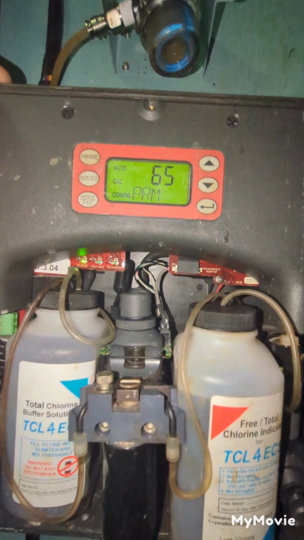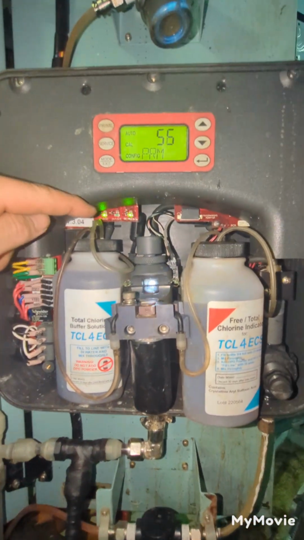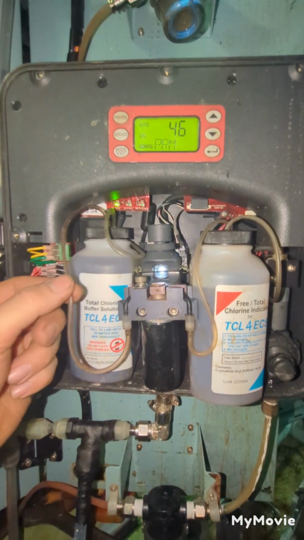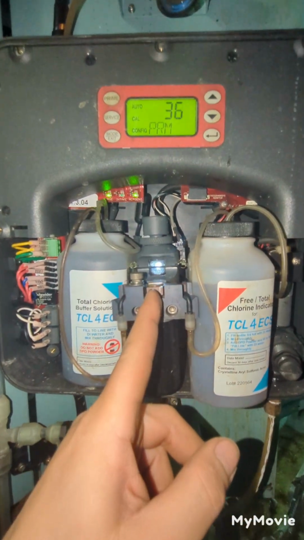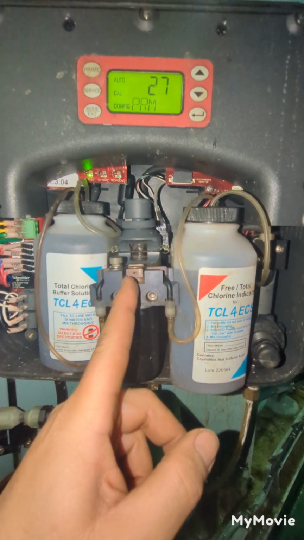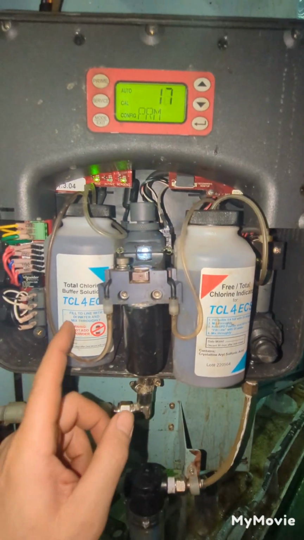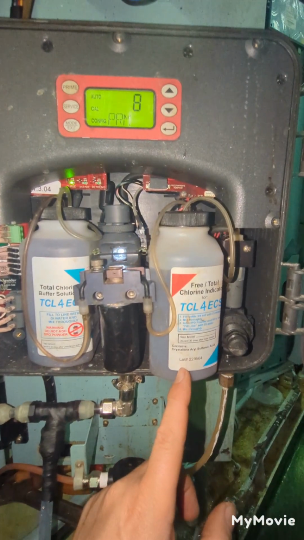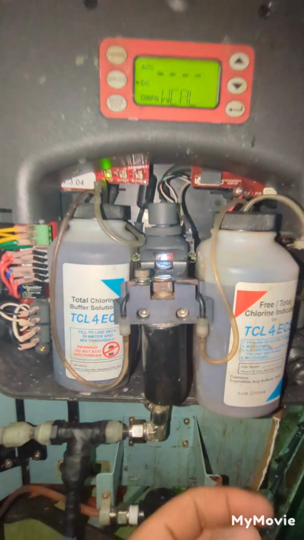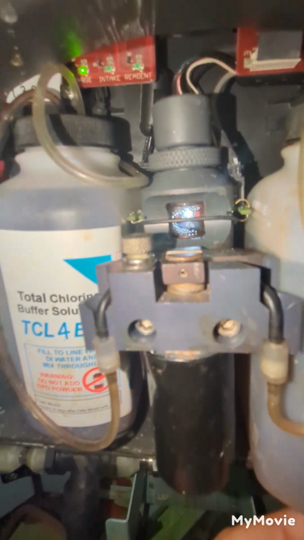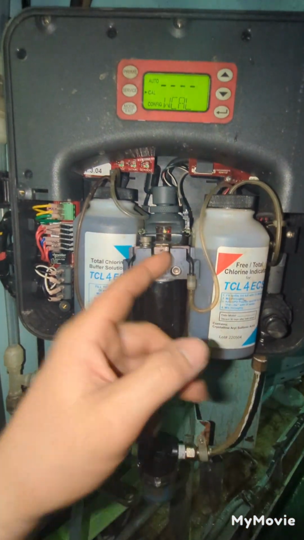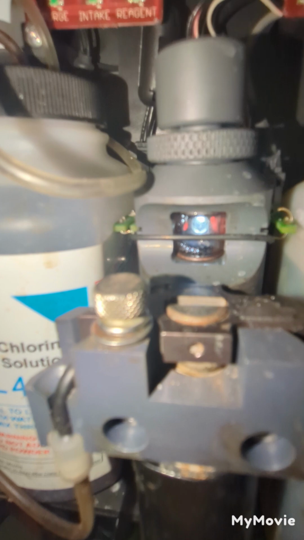So it's counting now, and you must observe the light for the reagent. Now the cuvette, or the sampling bottle, is filled with our total chlorine buffer solution and our free total chlorine indicator. As you will see here, on the cuvette glass there is not enough water on it.